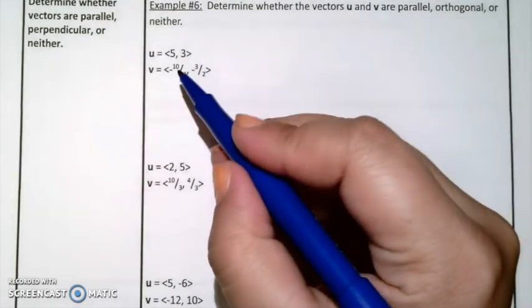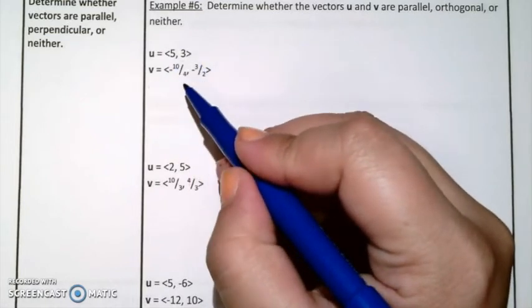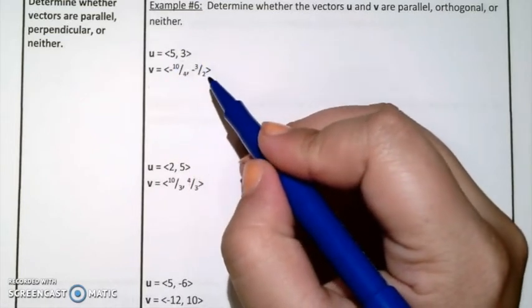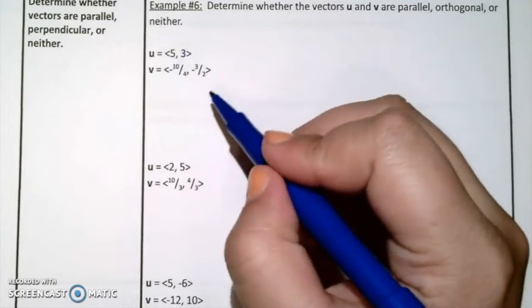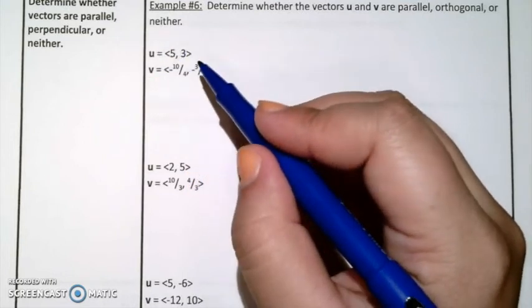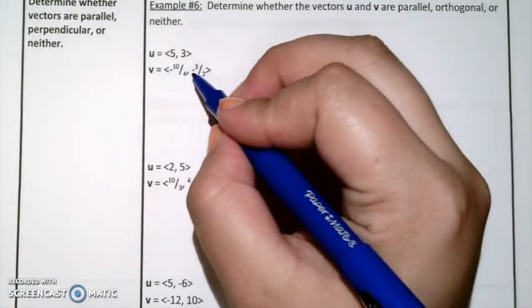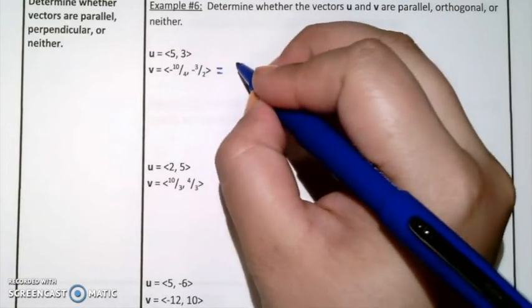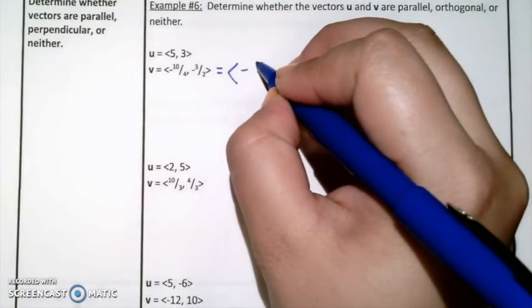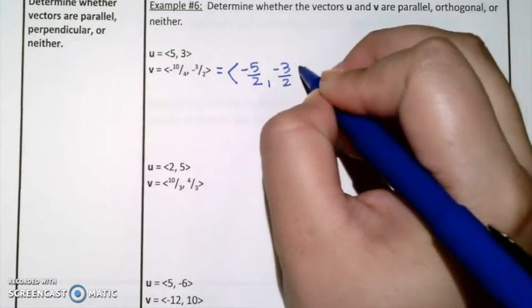So here, if I'm looking at u as 5, 3 and v as negative 10/4, negative 3/2, it looks like I might be able to simplify v to have a factor of 5, 3. So let's try that first. Let's start by simplifying 10/4. So v could be rewritten as negative 5/2, negative 3/2.